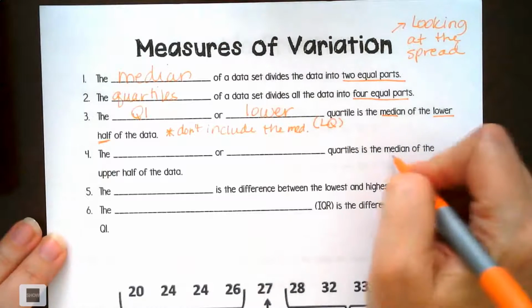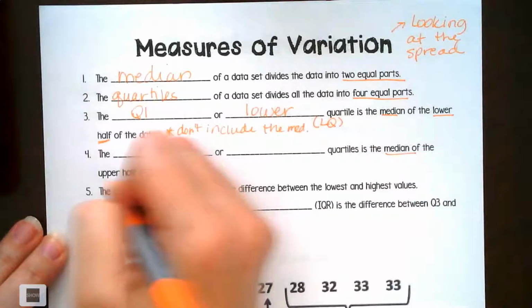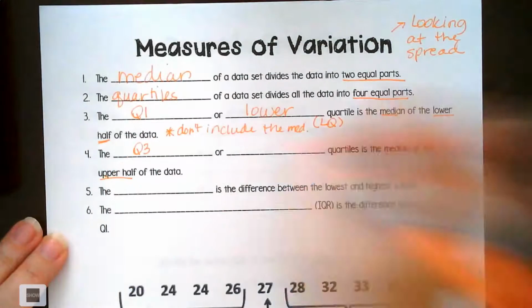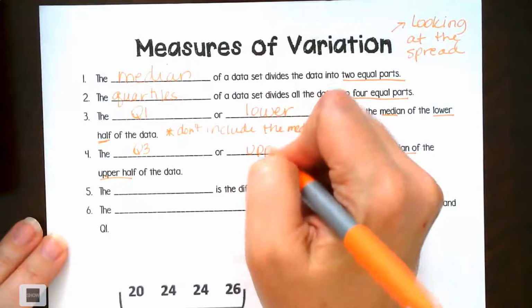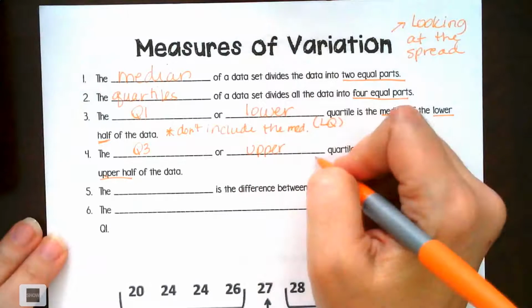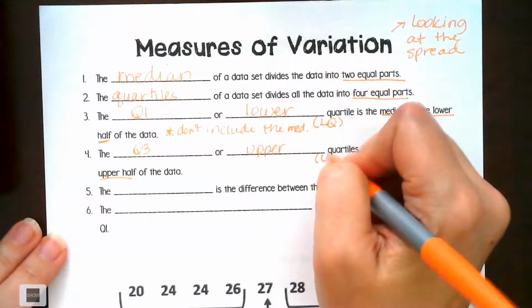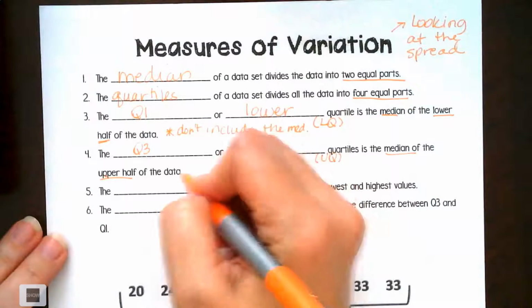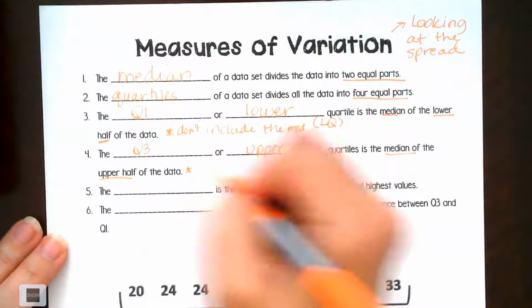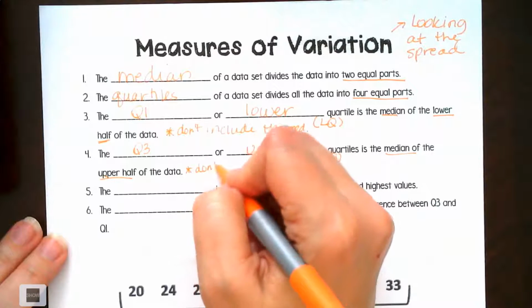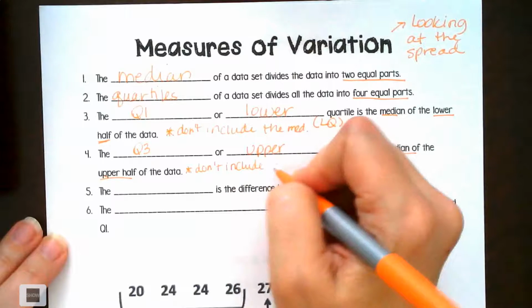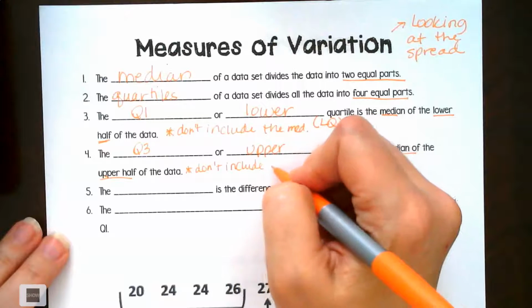The median of the upper half of our data is called Q3. And we call that upper quartile, and you guessed it, we can abbreviate that as UQ, as upper quartile. Again, don't include the median when you're finding the upper quartile, just like the lower quartile.